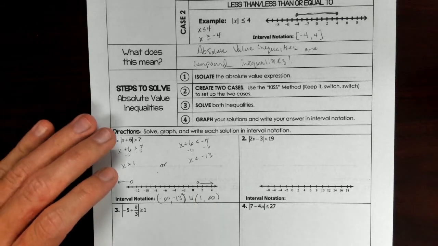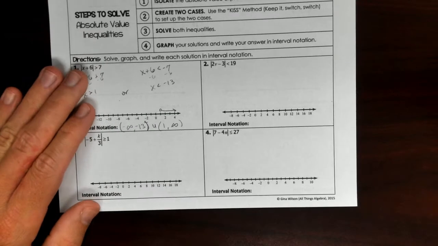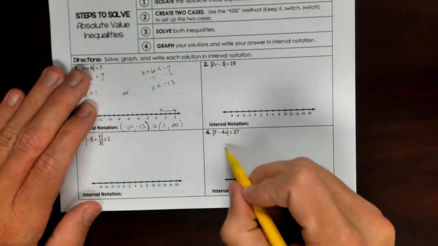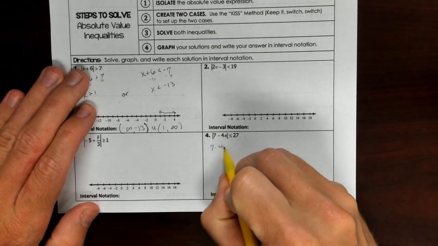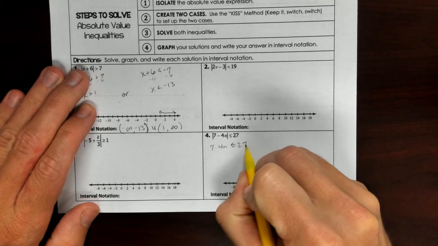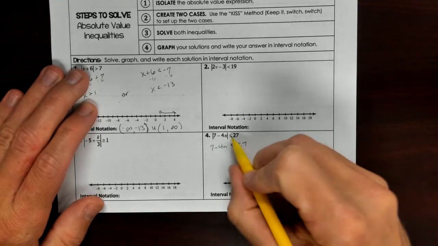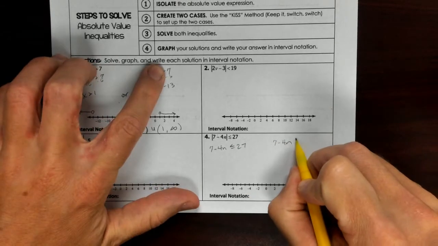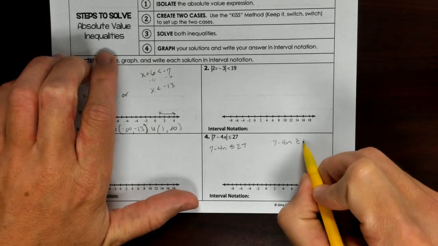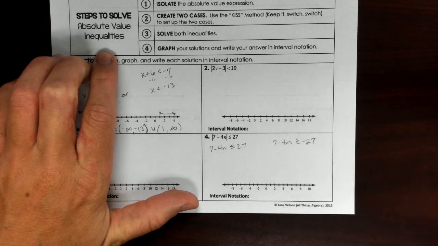Let's do number 4. I already have my absolute value isolated. Step number 1's done. Create your two cases. 7 minus 4n is less than or equal to 27. Second case, keep the absolute value, so 7 minus 4n. Switch the sign, so we make it greater than or equal to. And then switch the number, negative 27.